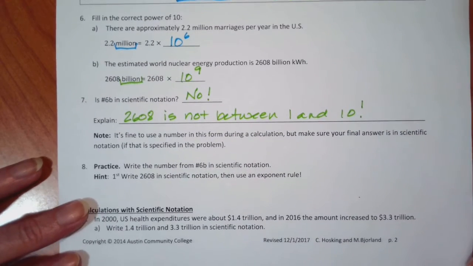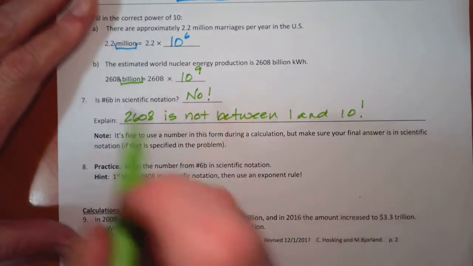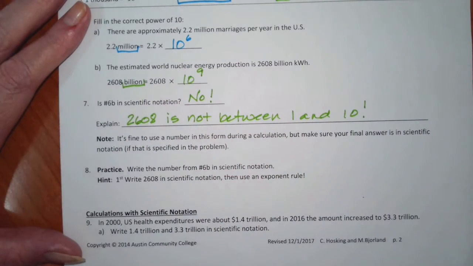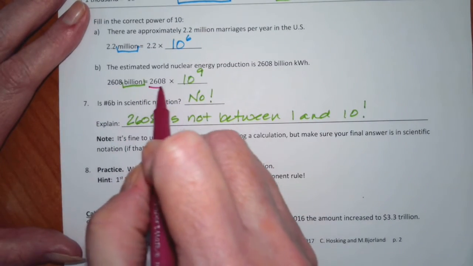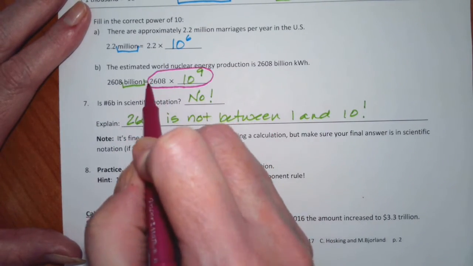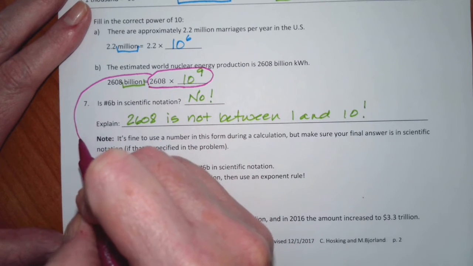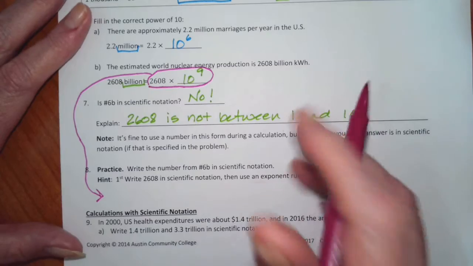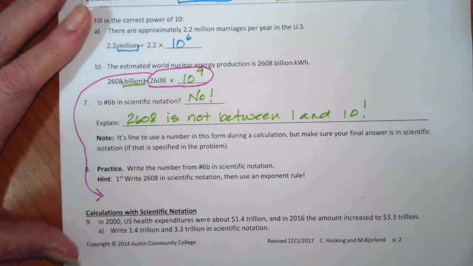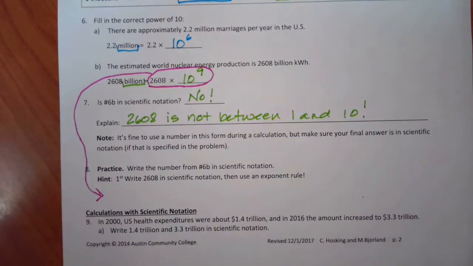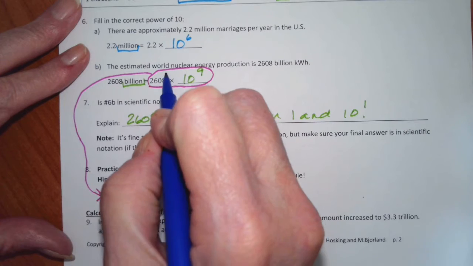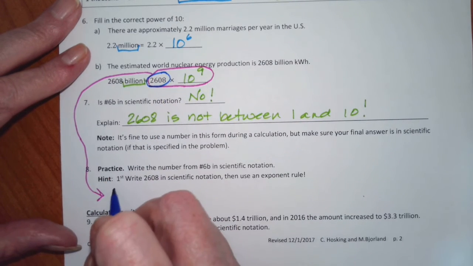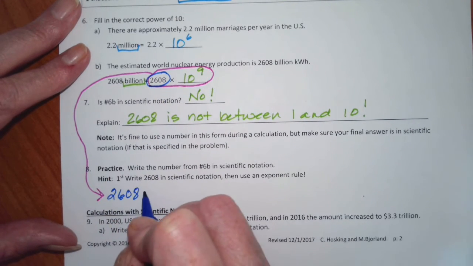So, if I want to take this number now and turn it into scientific notation, I am going to start out with the 2608.